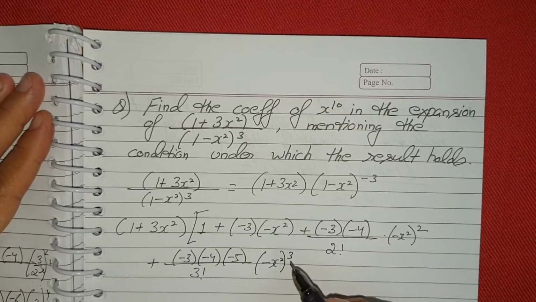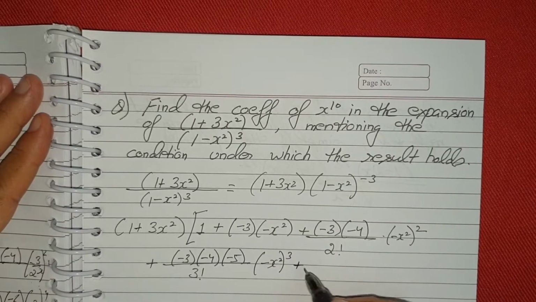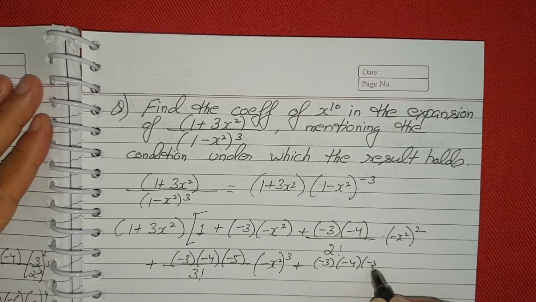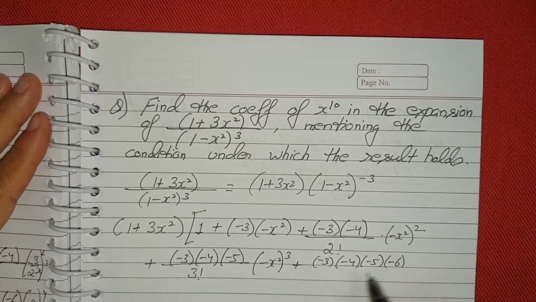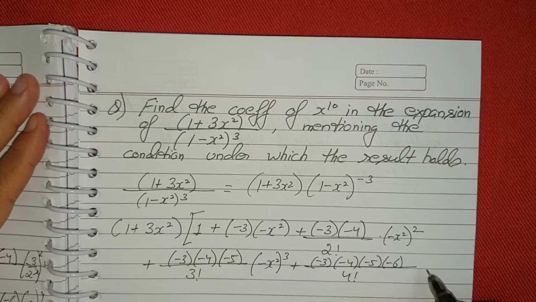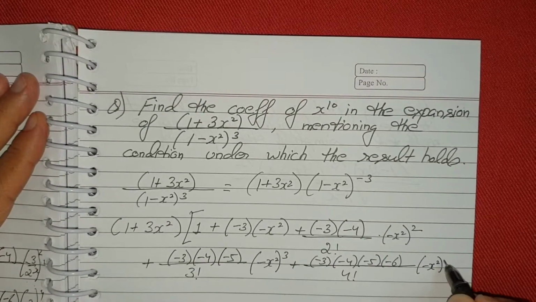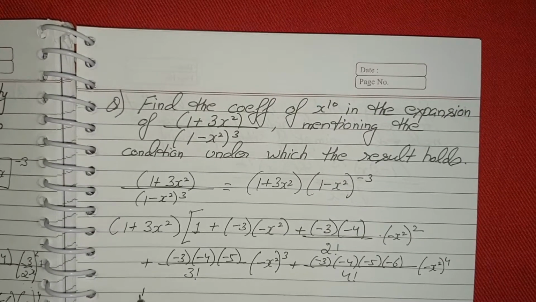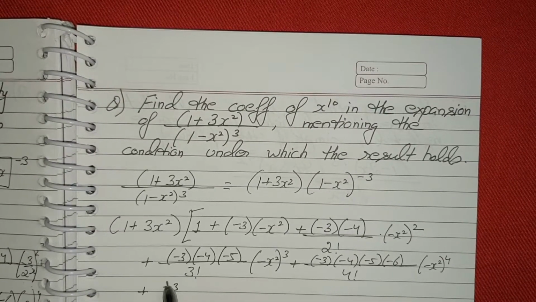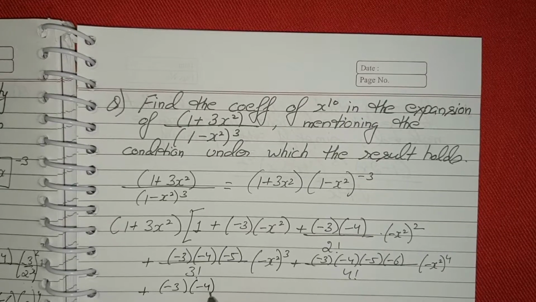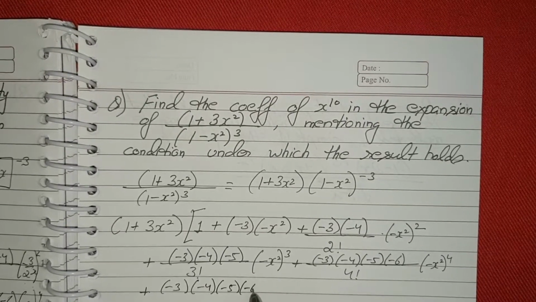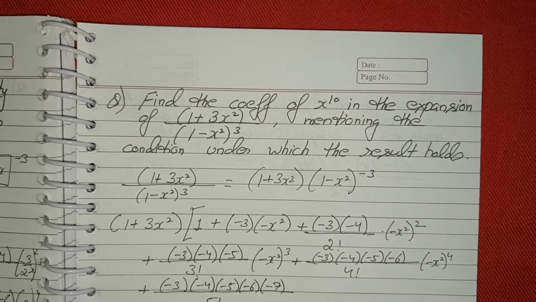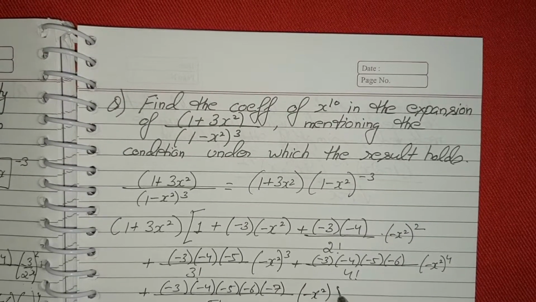and this will be minus x square cube, plus minus 3 minus 4 minus 5 minus 6 by 4 factorial, this is minus x square to the power 4, and one more term, plus this is minus 3 minus 4 minus 5 minus 6 minus 7 by 5 factorial into minus x square to the power 5.